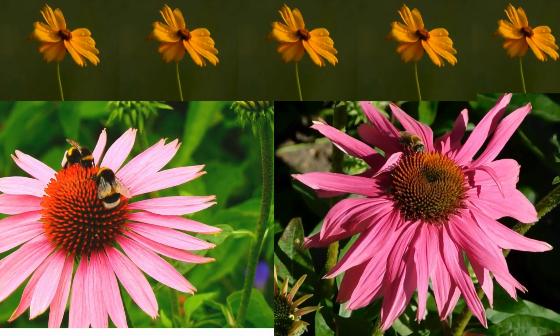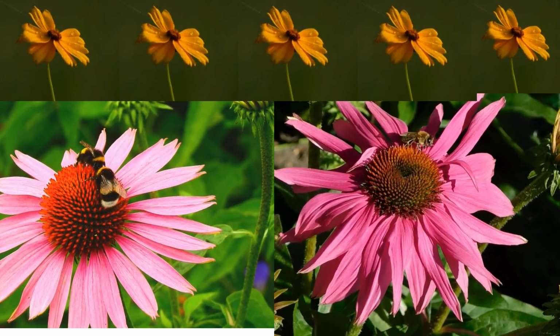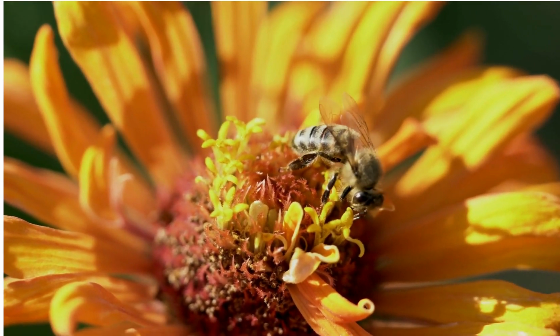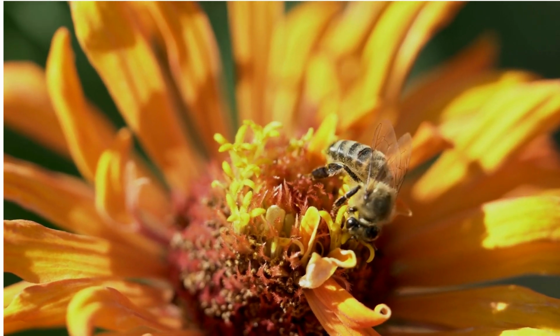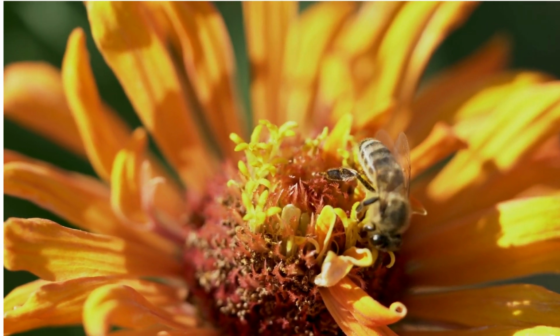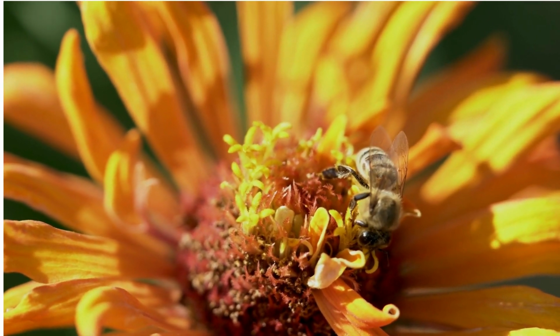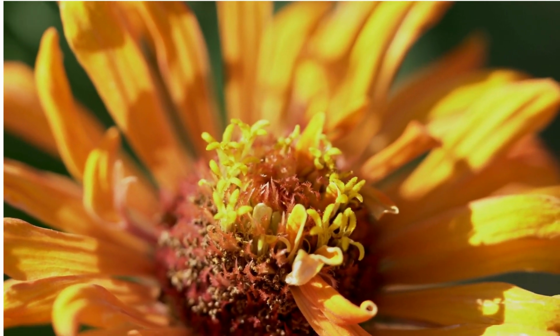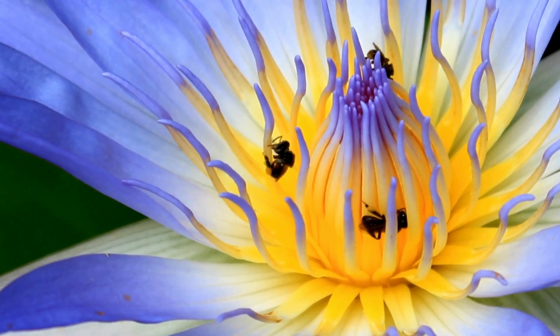Number 1. Planting timing. Wait until the last frost date has passed before planting bean seeds. Soil temperature should be around 60 to 70 degrees, 15 to 21 degrees C, for optimal germination. You can start beans indoors 2 to 4 weeks before the last frost date if you're eager to get growing.